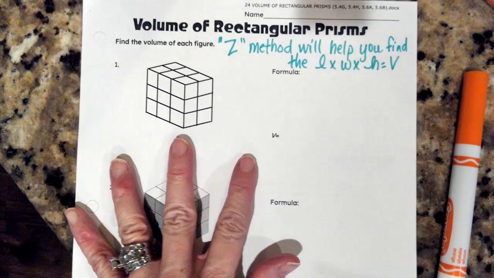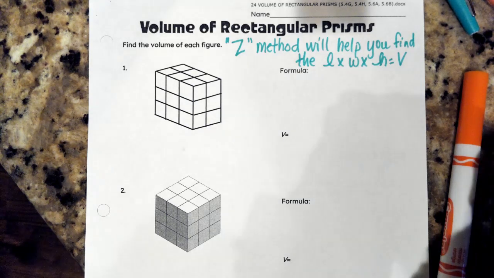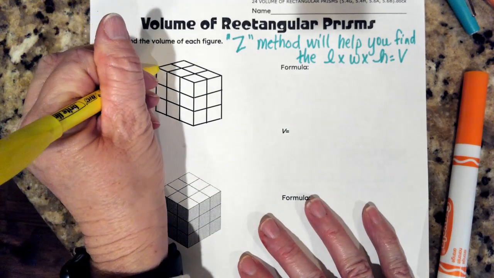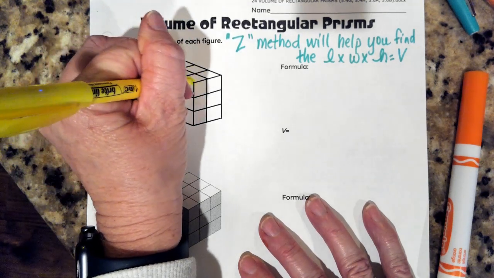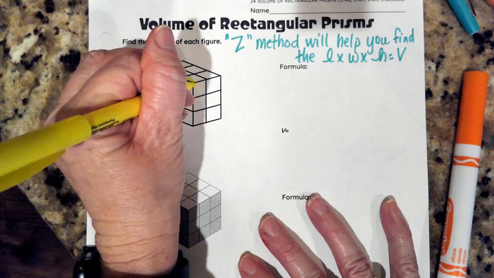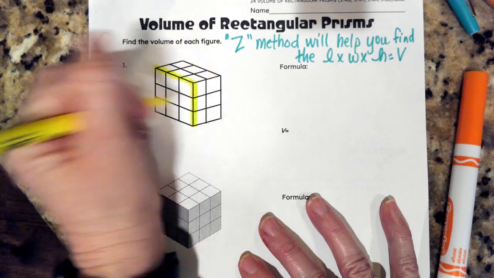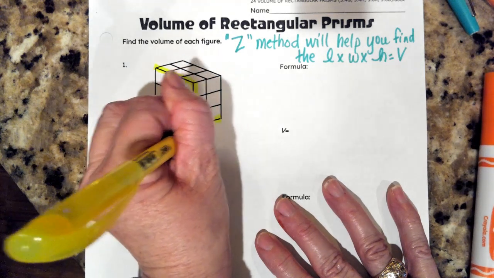Whenever I look at a rectangular prism, the first thing I'm trying to notice is, do I see a letter Z? Sometimes you can see it right away, sometimes you'll have to maybe turn your paper. But right now, when I look at this figure, I always see one when I look at the back and I come across the front. So outline, going across the front. We're going to get a height by coming down the corner edge. And then we're going to go backwards to get that width distance.